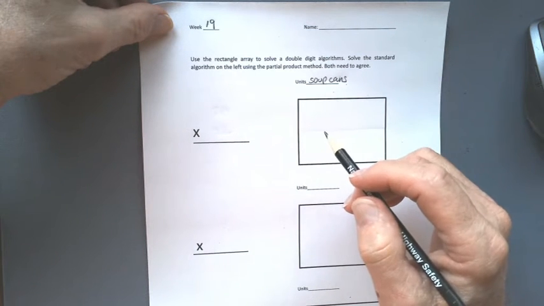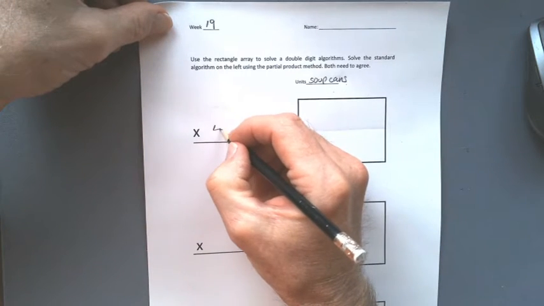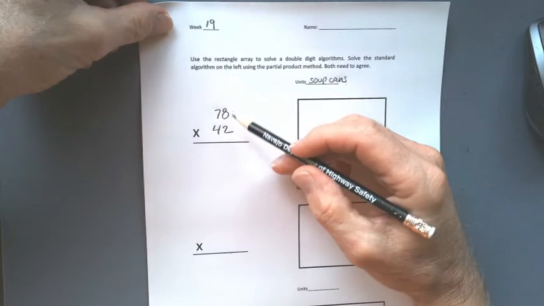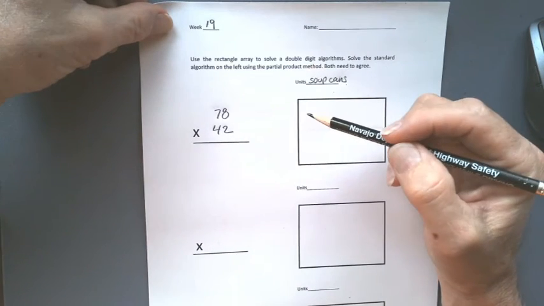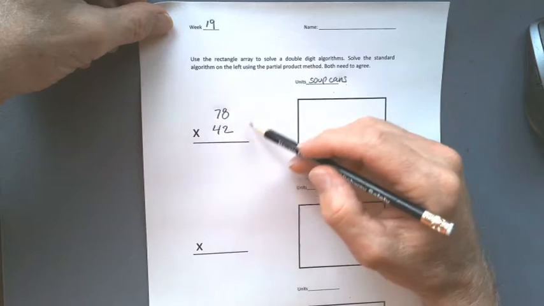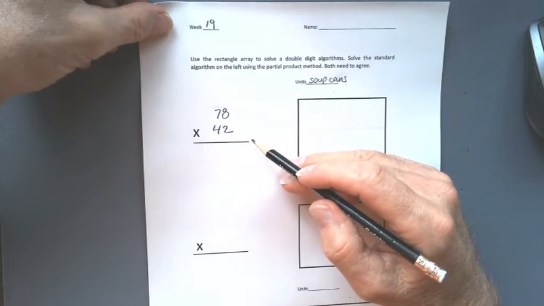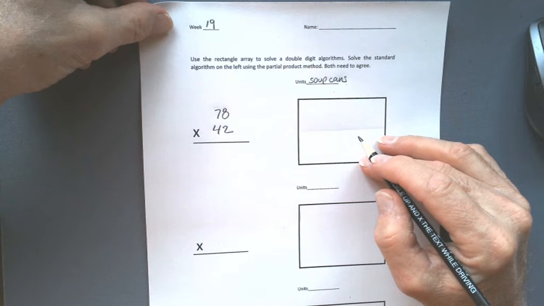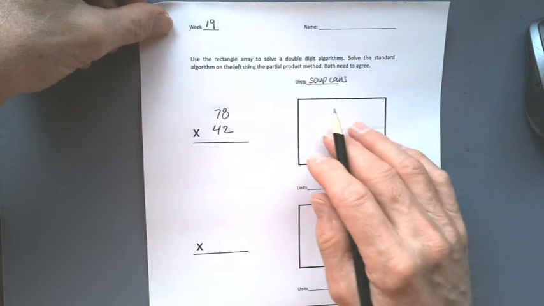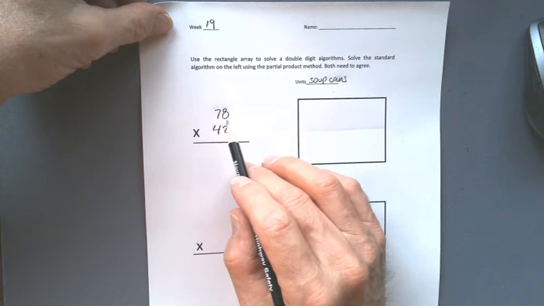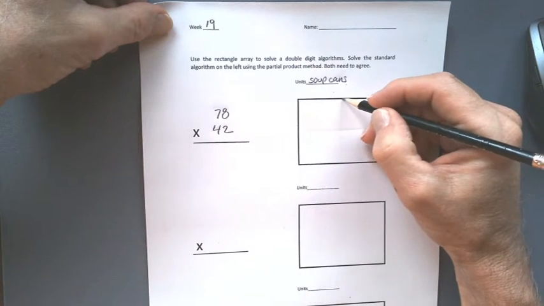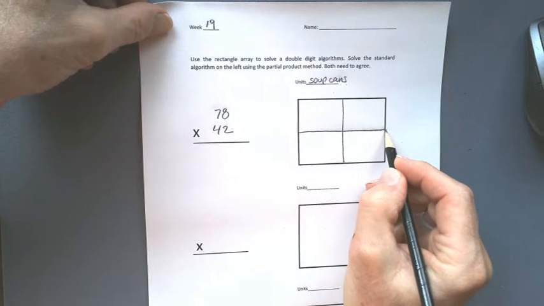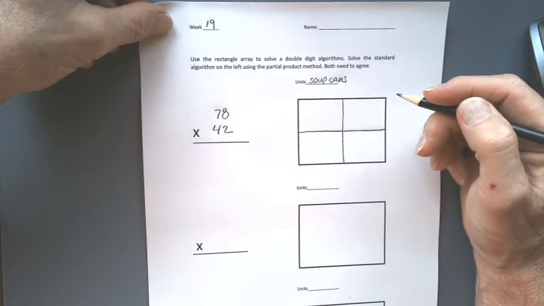So let's come up with some numbers. Let's say 42 and 78. Okay, here's two double-digit numbers, and that's our standard way of looking at multiplication generally. Now let's look at how we would solve that using a rectangular array. We'd need a section for each one of the tens and the ones place. So let's just make this look like we're dividing it in half in two ways.